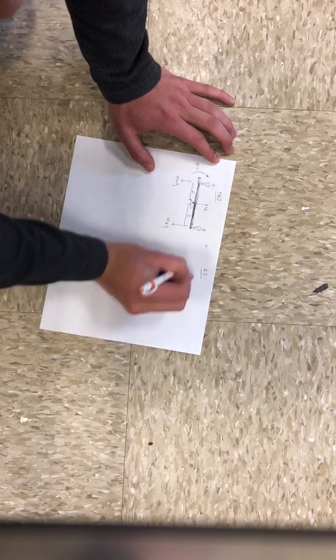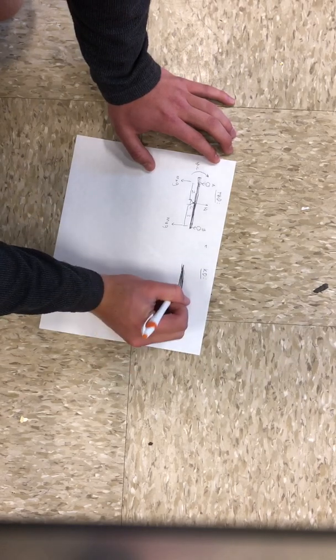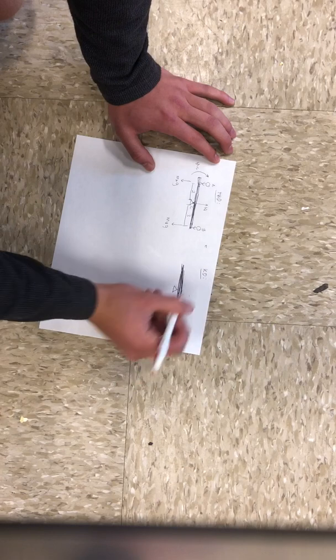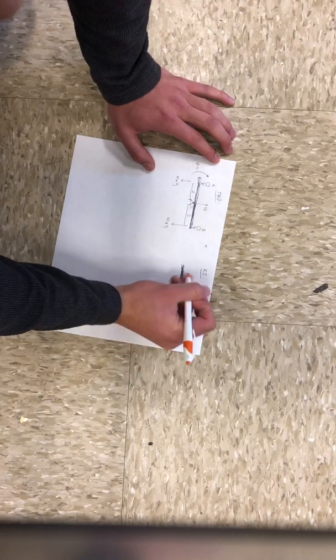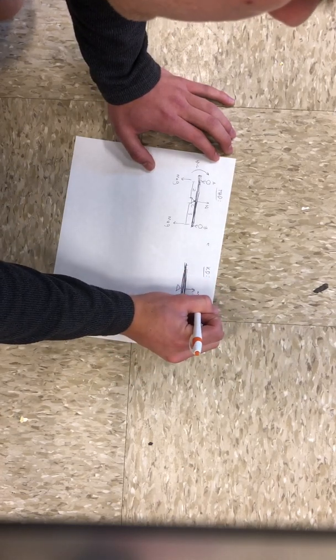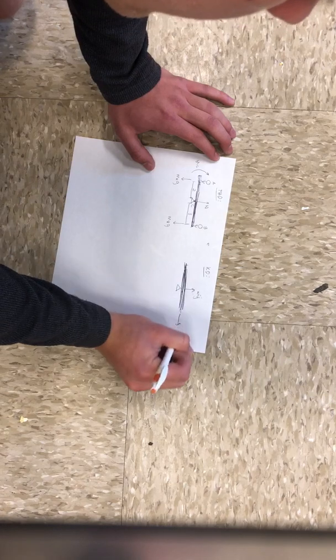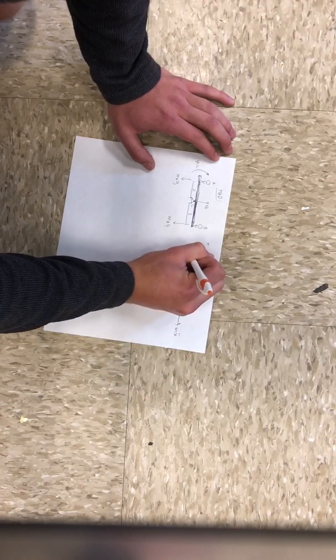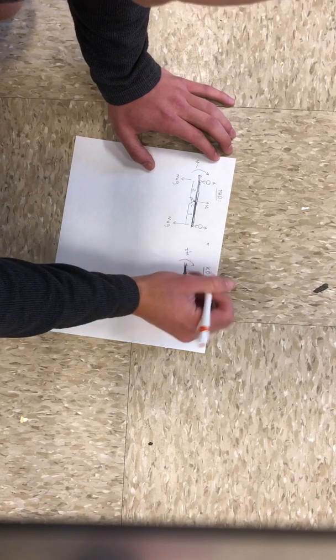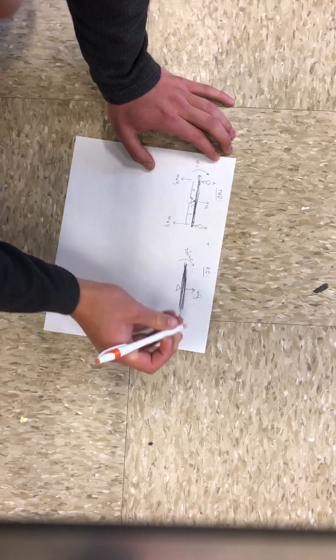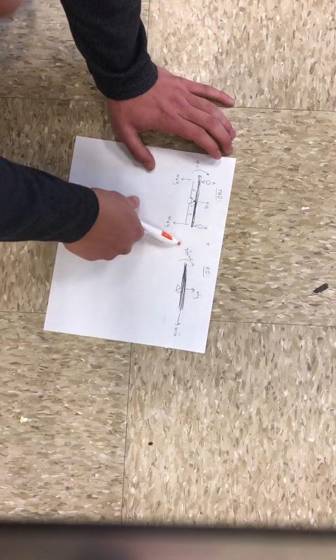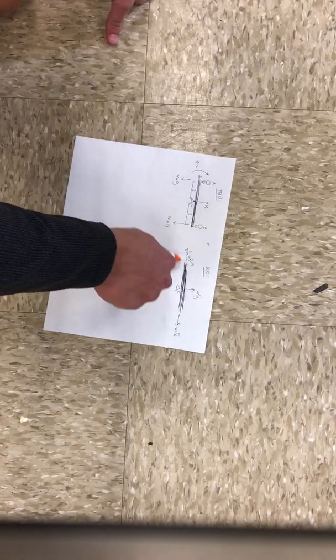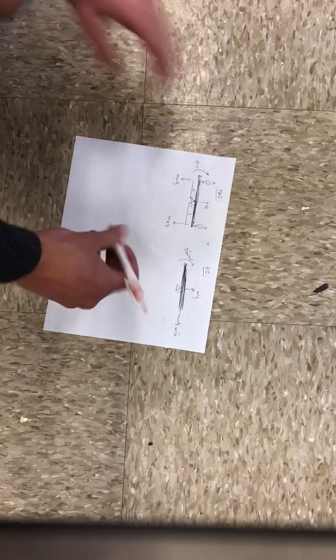I'll just redraw it real quick. So this kinetics diagram is also going to have a potential acceleration in the y direction and a potential acceleration in the x direction, and also an inertial rotation about point C. So the moment of inertia times the angular acceleration.